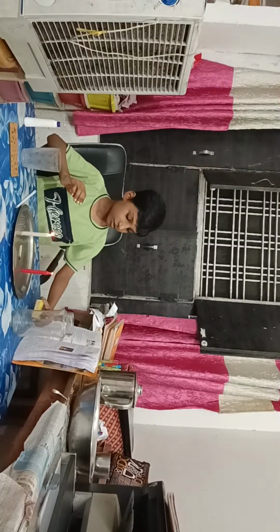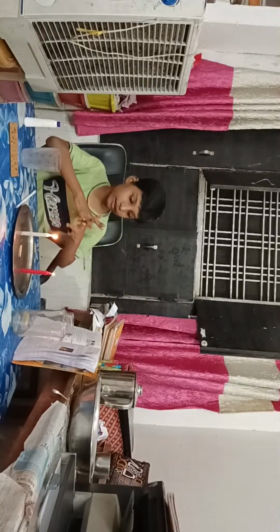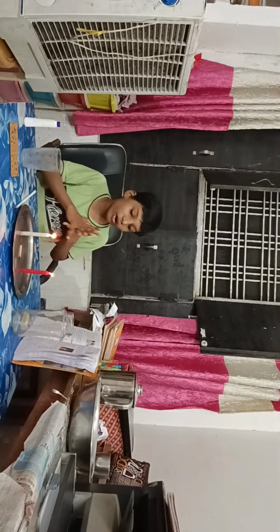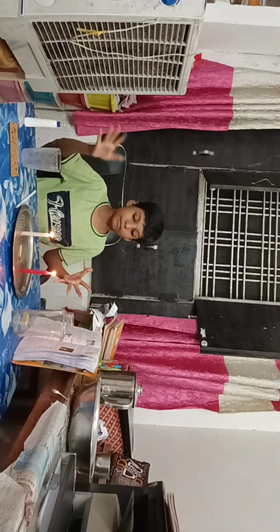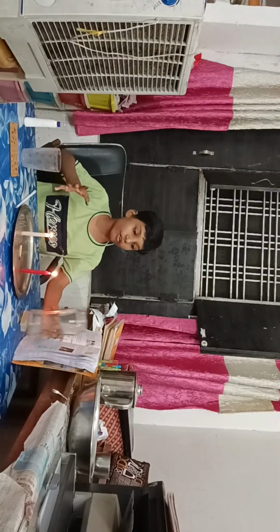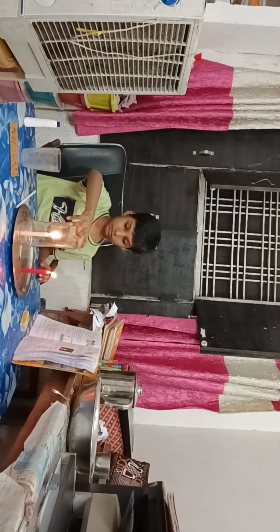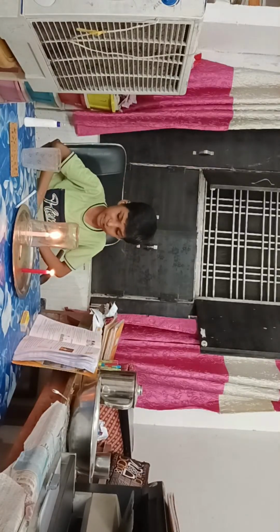The candles are now lighted with fire. Here oxygen is present, so the candles are burning normally. Now what I will do is put this over one candle. Wait for some time.